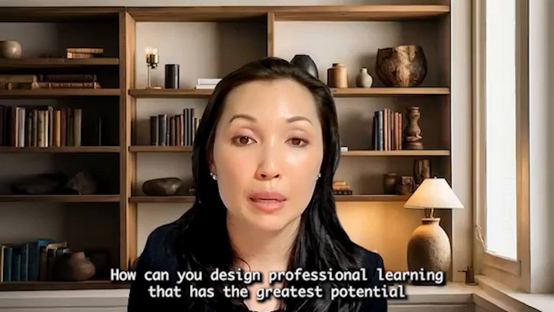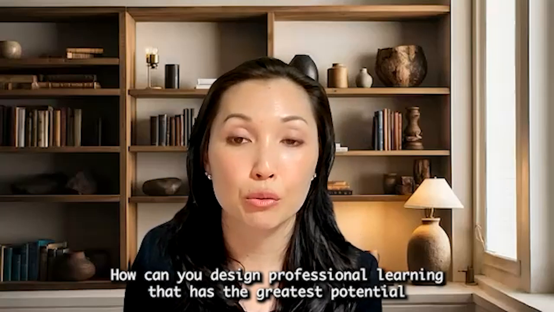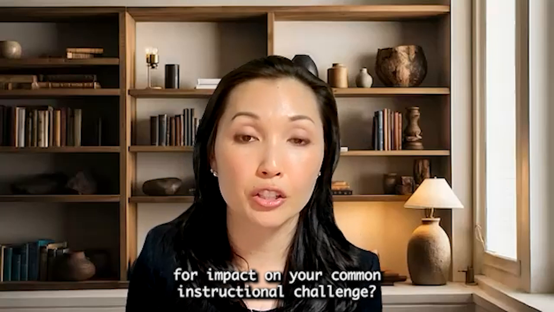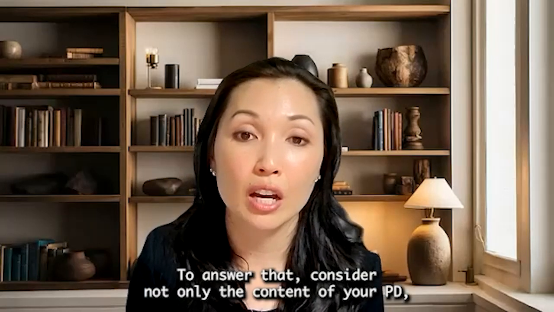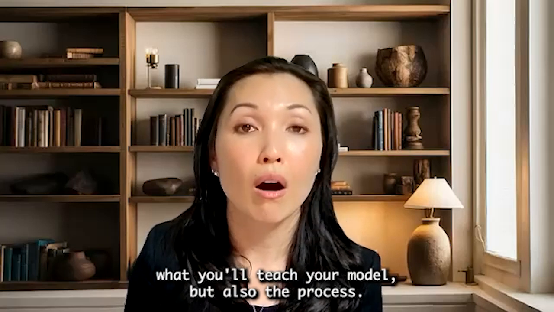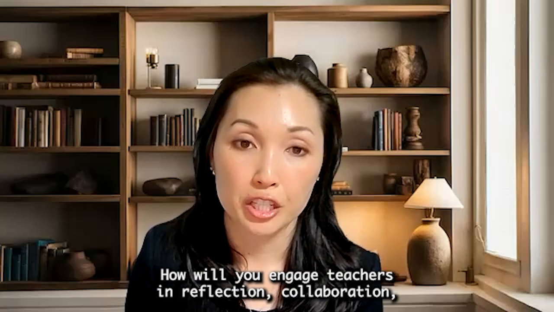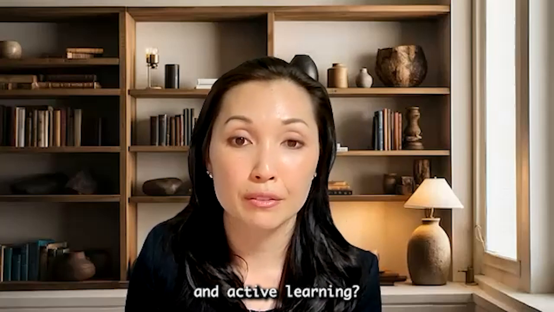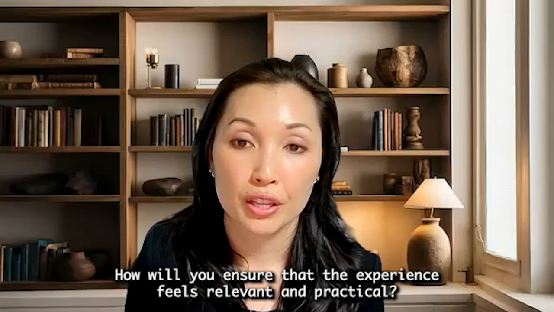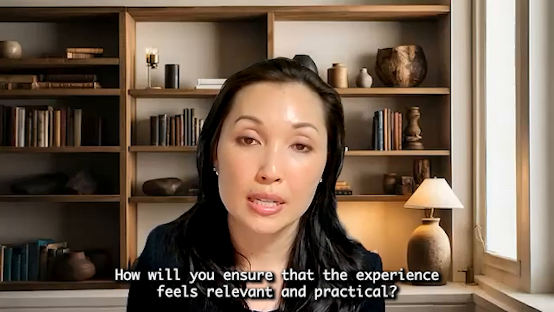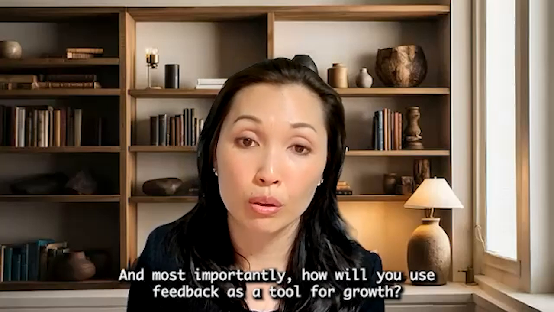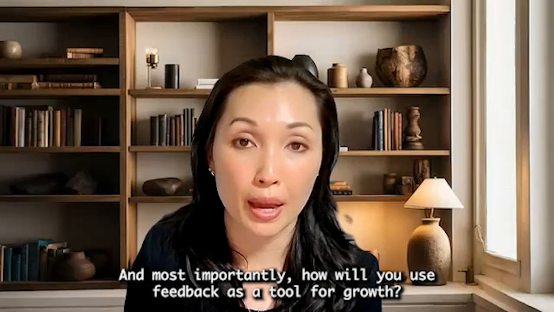How can you design professional learning that has the greatest potential for impact on your common instructional challenge? To answer that, consider not only the content of your PD, what you'll teach or model, but also the process. How will you engage teachers in reflection, collaboration, and active learning? How will you ensure that the experience feels relevant and practical? And most importantly, how will you use feedback as a tool for growth?